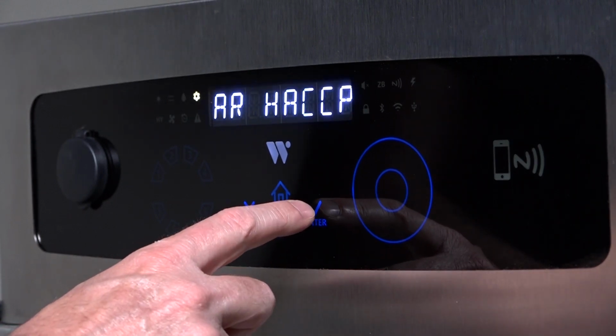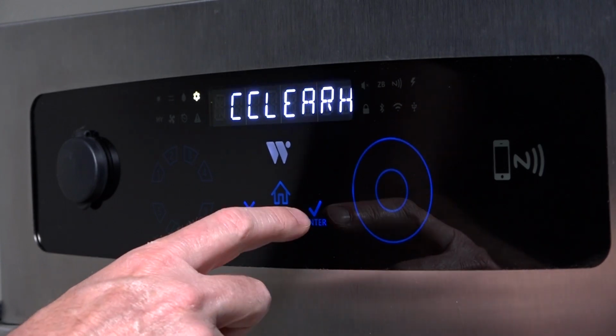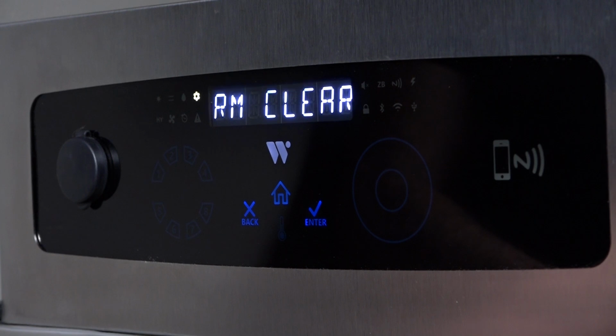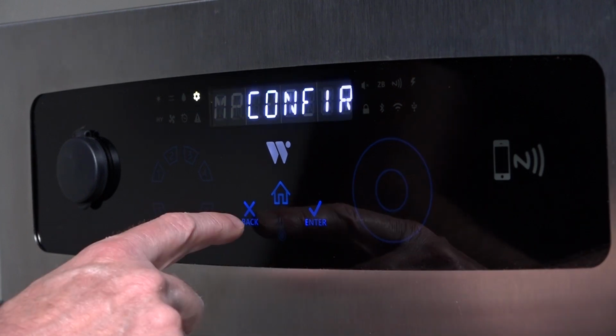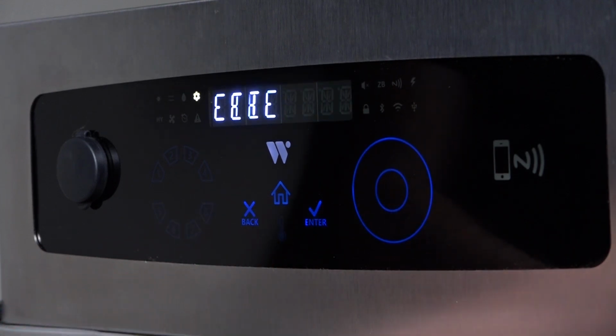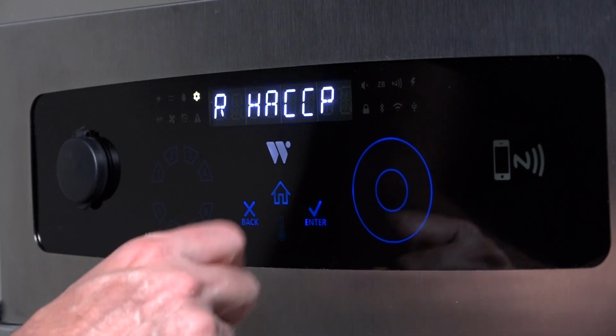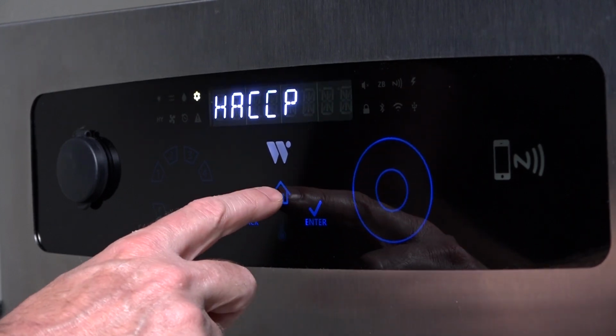Using the dial pad, scroll clockwise to the next setting submenu, which is Clear HACCP. Press Enter. This function allows you to clear existing HACCP records recorded on the unit. The control will display Confirm Erase. Press Enter to confirm, or press back to abort. If Enter is pressed, the record will be erased. The control will display Erase Complete when finished, and then go back to the clear HACCP menu.